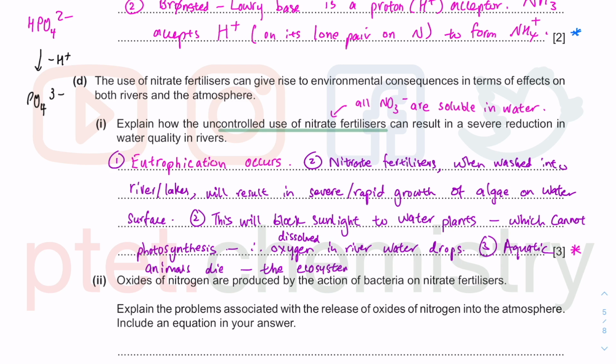So basically, the river is ruined, the water quality is quite bad, and when the animals die, bacteria will infest on them. So it's all about the rapid bacterial growth afterward as well.